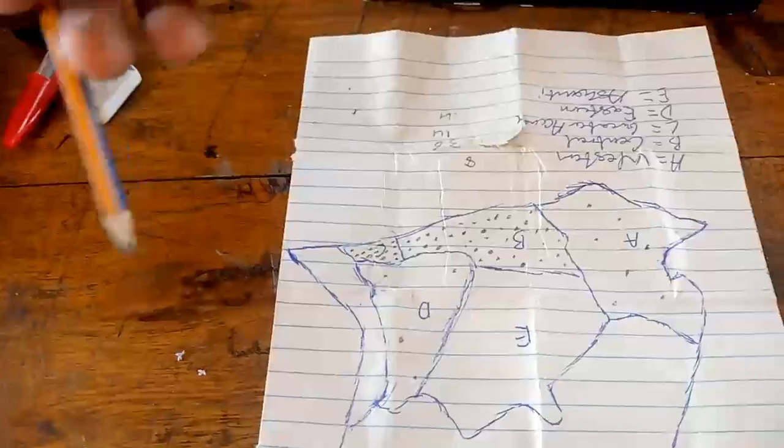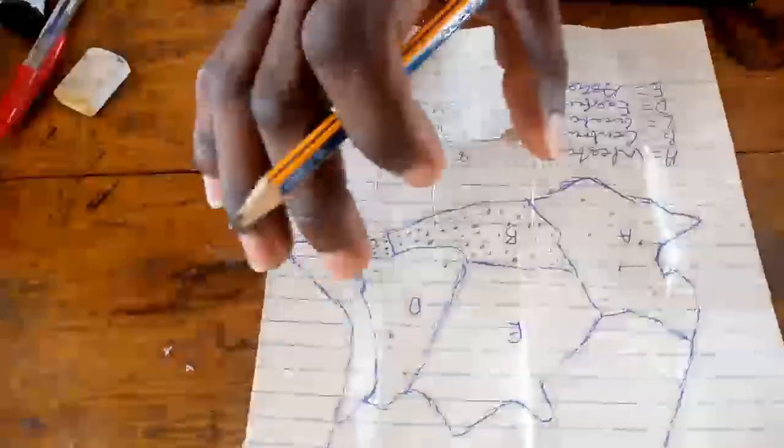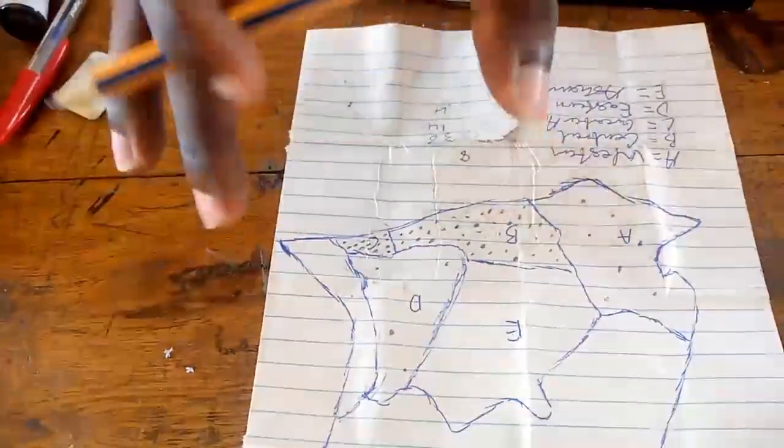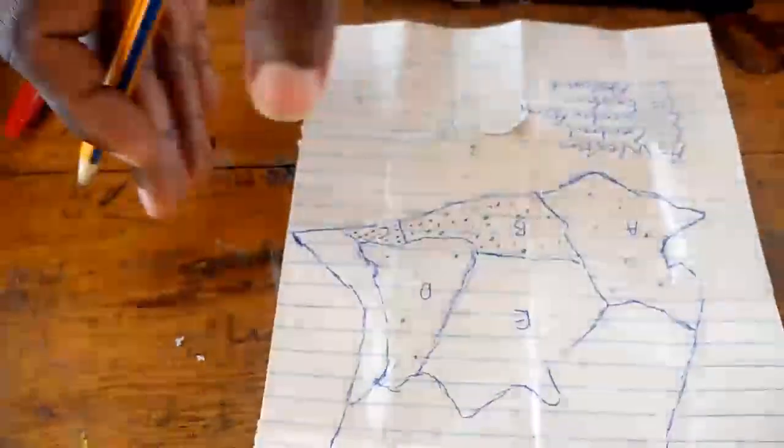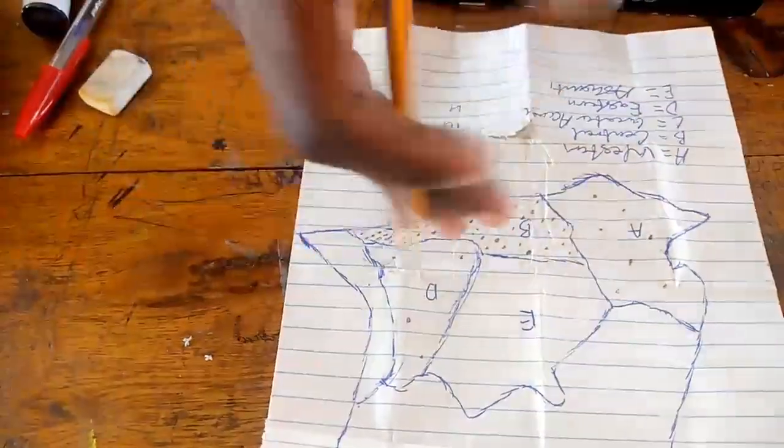They can also ask you ways of showing data that you have been given, and also advantages and disadvantages of dot maps. I can't teach you everything.